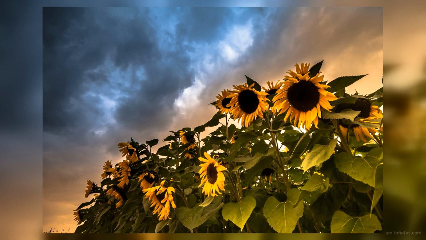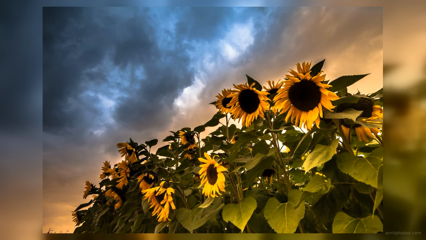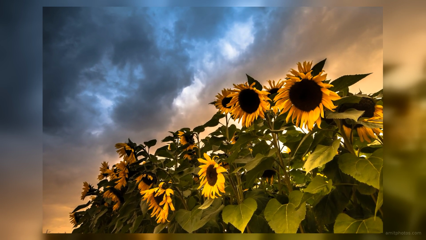Amit shot with different lenses. Spot bokeh, wide shots and close-ups in the gallery.